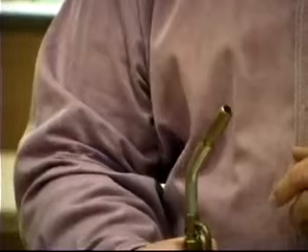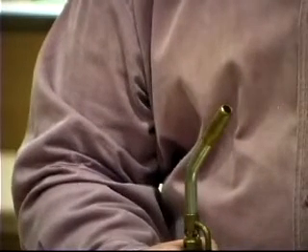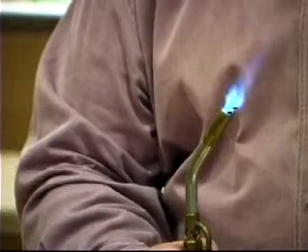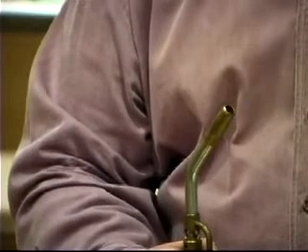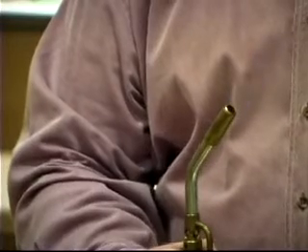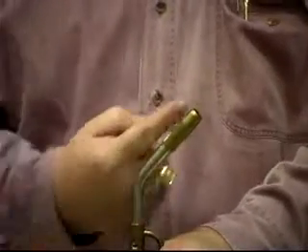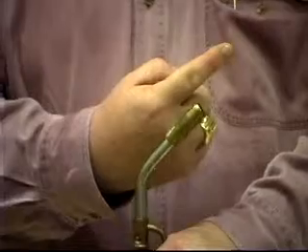Now, if you're careful, and I don't know if they'll hear it on the video, but when I do this and I turn it off, you hear a pop back. You heard that? The secondary pop. Anybody know what that is? It's called flashback. And what happens is when I have proper pressure in this thing, it's designed so that I get the proper velocity coming out.